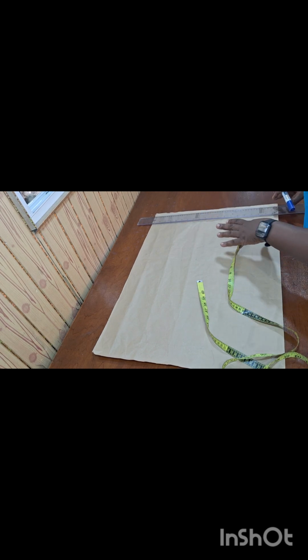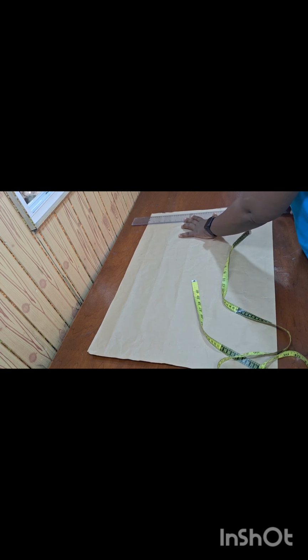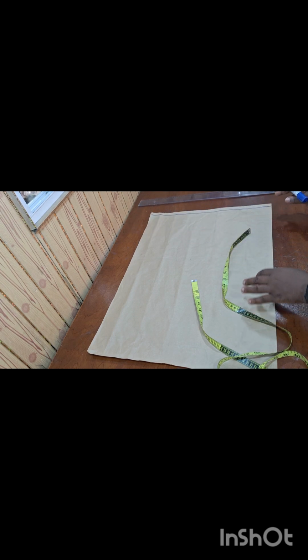First things first, we're going to be marking a starting point for our shoulder line. That marks our shoulder line. So I'm just going to take here. Okay, this marks my shoulder line.